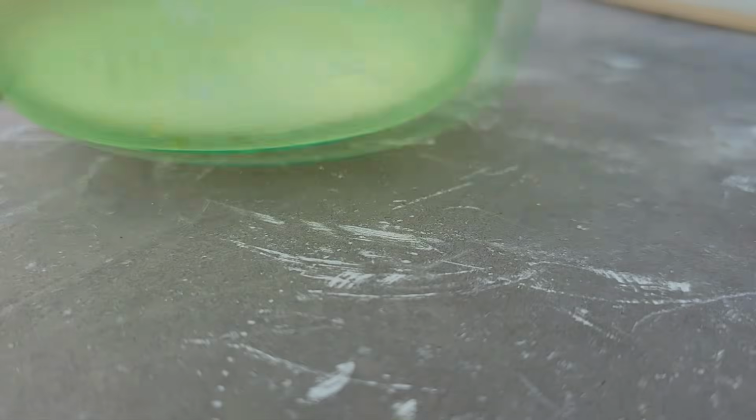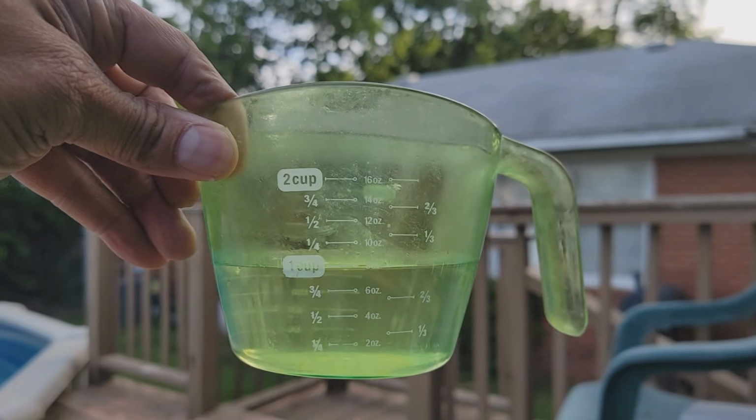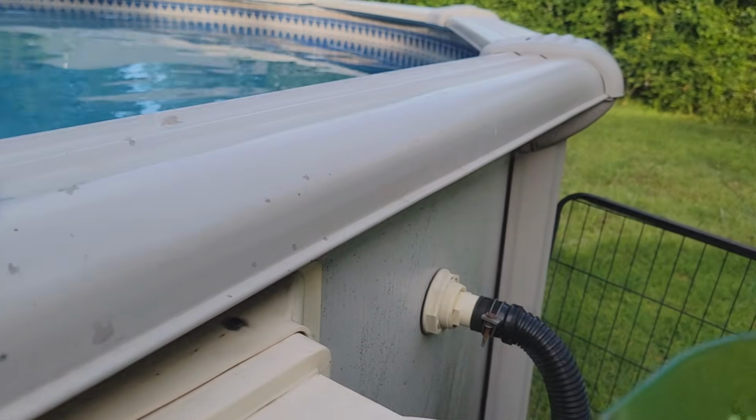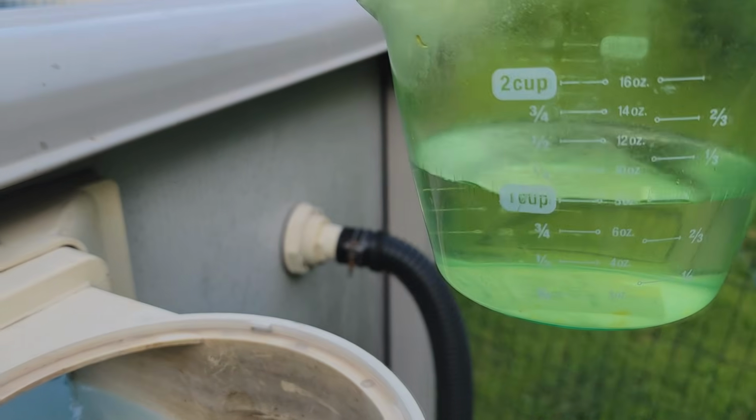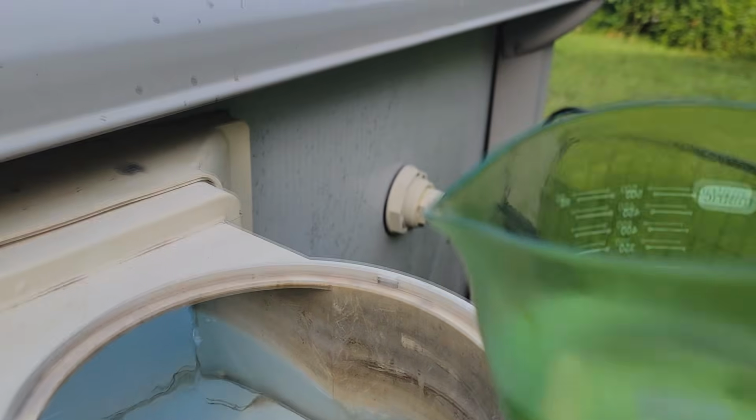So I've got this measuring cup right here, and at this line is 8 ounces. So I'm just going to fill it up to 8 ounces with the flocculant. Boom, right there. I've got 8 ounces of flocculant right there. We're going to go ahead and dump it into the pool. What I like to do for small amounts of chemicals like this liquid, it's only 8 ounces, is pour it directly into the skimmer. So here we go.